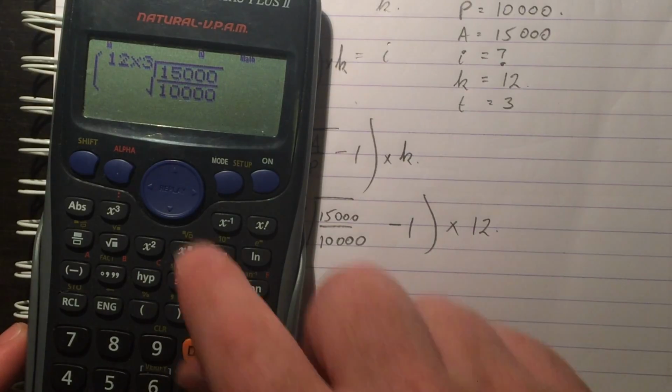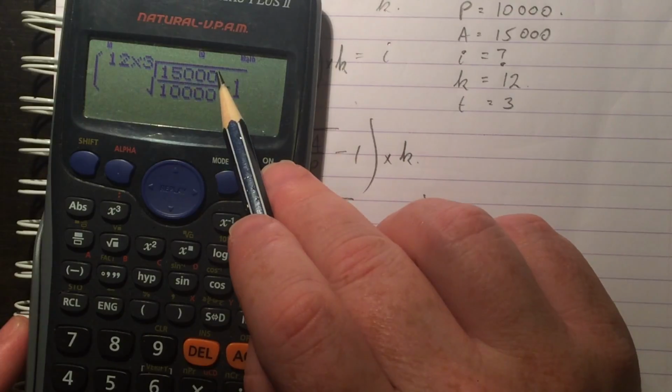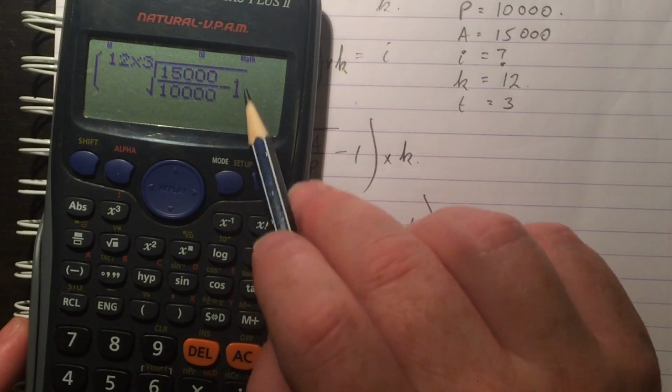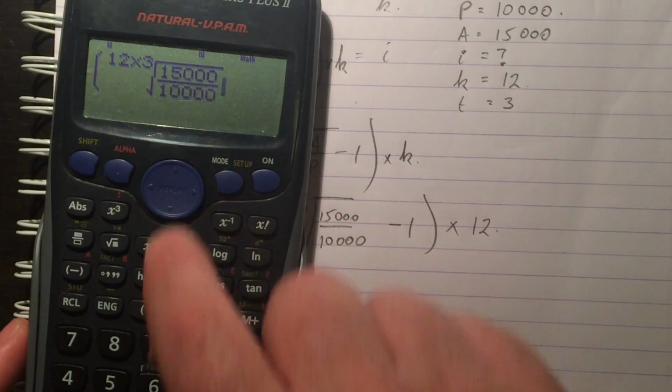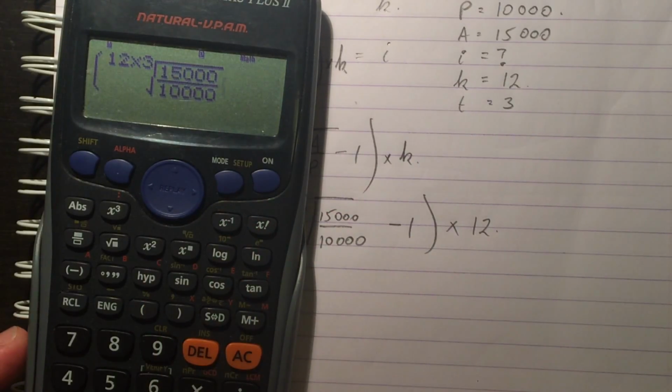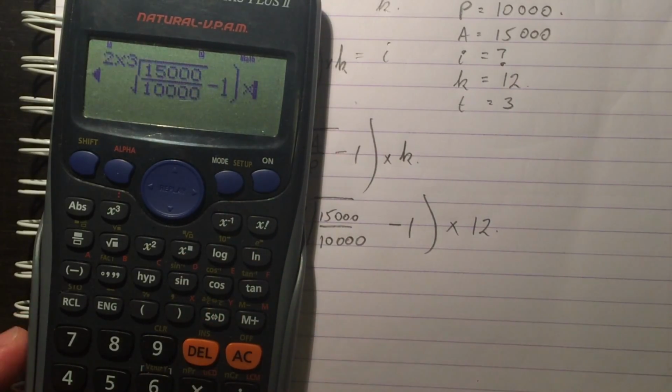If I'd typed my minus 1 in here, you can see the surd sign just grows to include minus 1. Well, that's not what we want at all. So we want to make that minus 1 go outside of that surd sign before we close off our brackets and then multiply by 12.